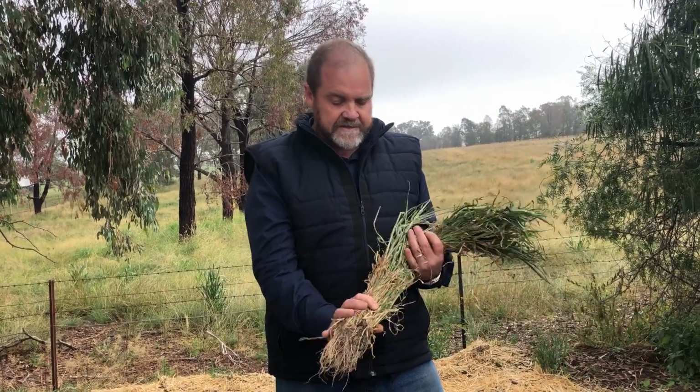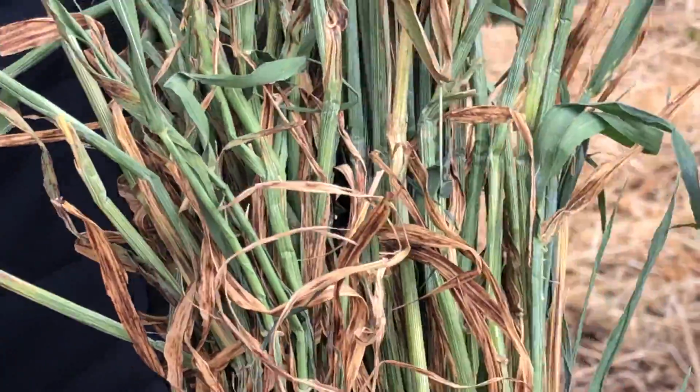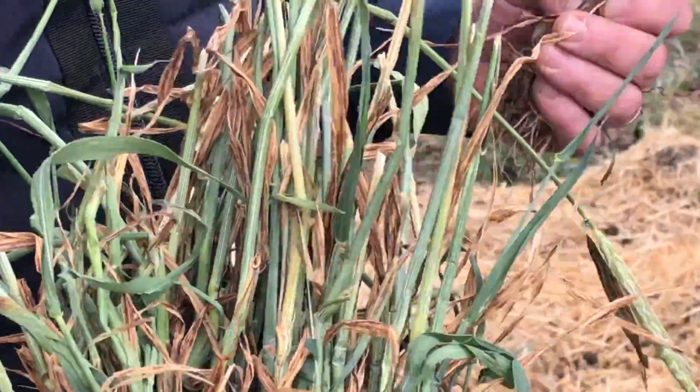So these are some diagnostic samples that come in. A volunteer barley crop here. You can see the risk with that. We've had that rainfall, conducive conditions. This is loaded up with net form and net blotch. So very high levels. So that's now created a risk going forward.